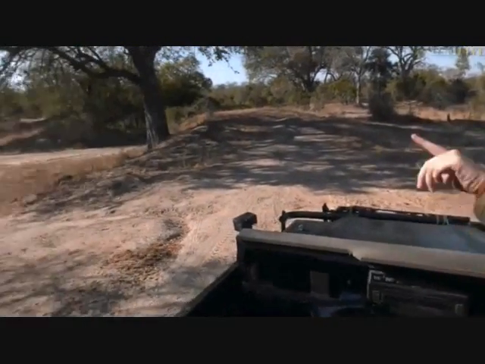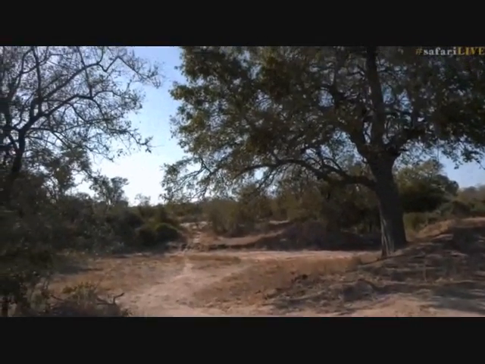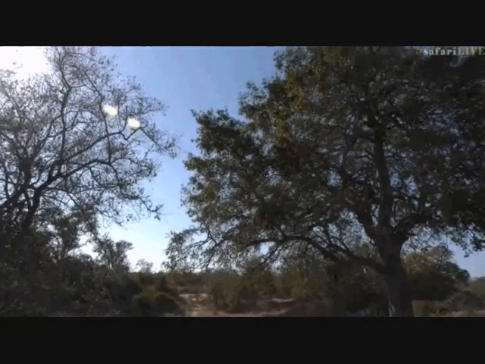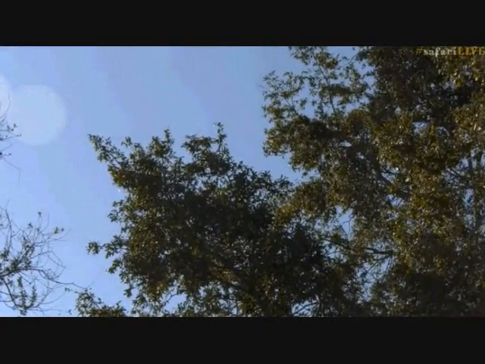I haven't got a clear view of them just yet, but I can definitely see one bouncing about. There. They're just in there somewhere. I think there was also, there we go, you can see the leaves moving around.